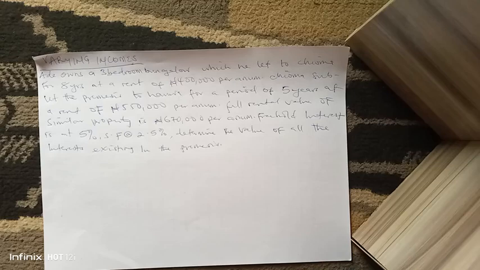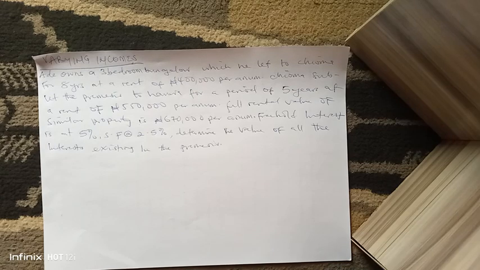So in this video, we shall be learning varying incomes. What is varying incomes? It is a system whereby you have more than one interest in a property. You have different interests, different people that have interest in a particular property. For instance, you will see that there's a property that has a freeholder, a leaseholder, a sub-leaseholder, a sub-sub-leaseholder, and the rest of it.